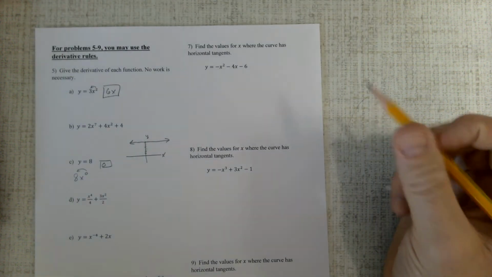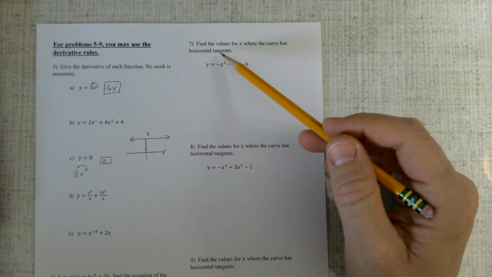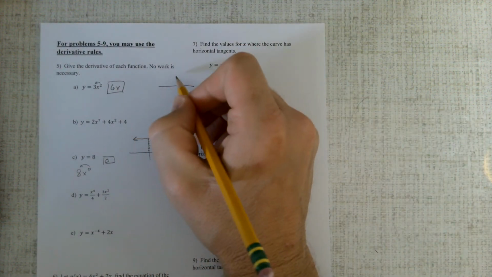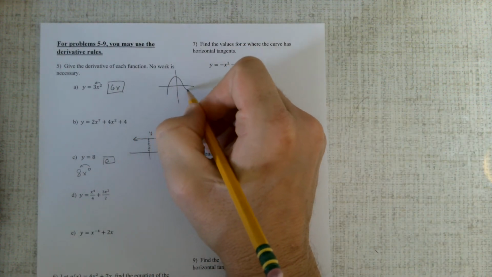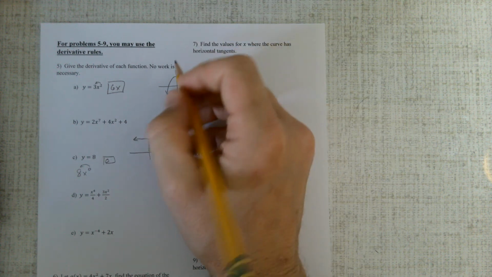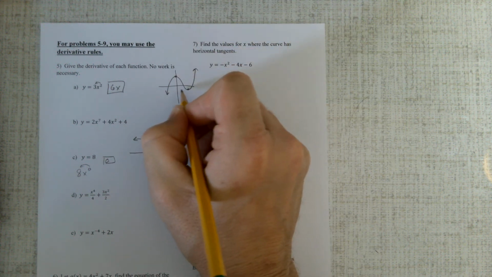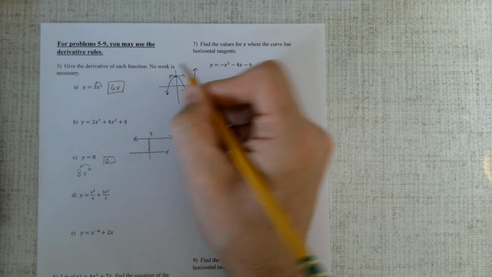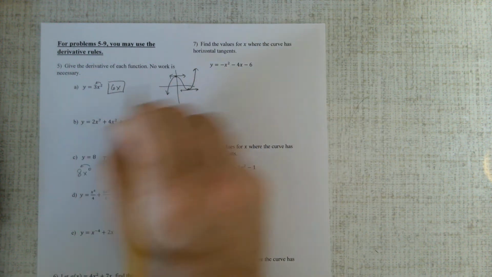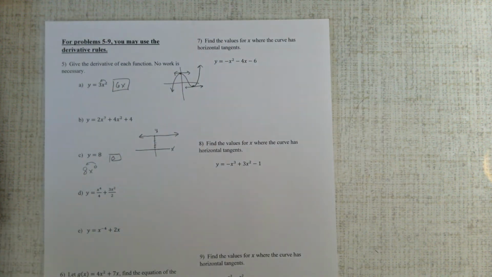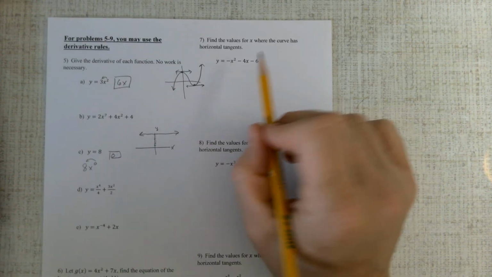Alright, and the last three problems are all the same. We're finding horizontal tangents. That means if we have a graph, and it goes up and it goes down, and it looks something like this, the horizontal tangents are at these 2 points right here, where the line is exactly horizontal, and that's right at the maximum and the minimum, and that means the slope's 0. So we got to figure out when is the slope 0.